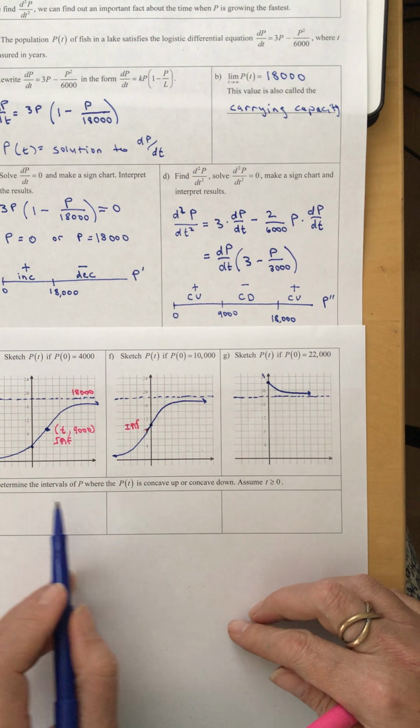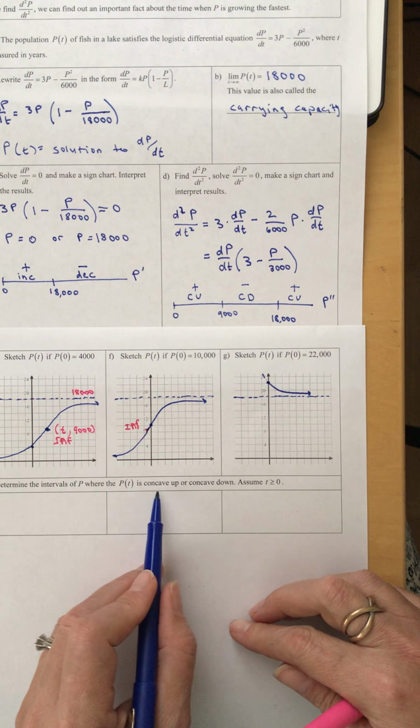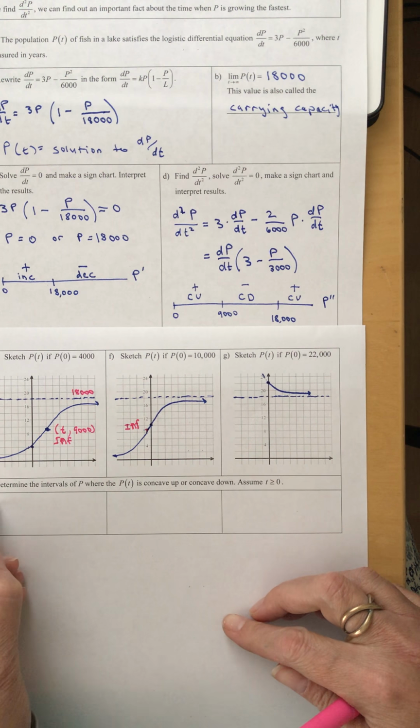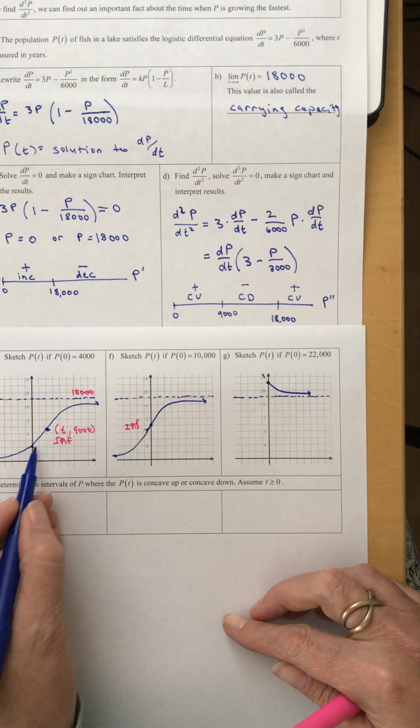So this last question here is determine the intervals of p where p of t is concave up or concave down. So for this one, it's concave up from this area here.